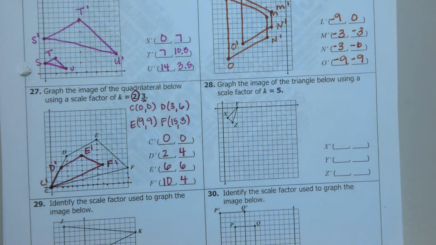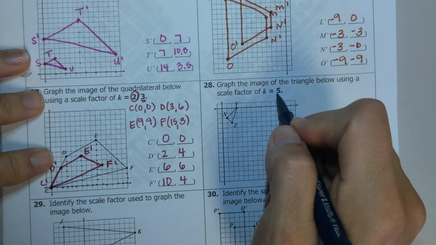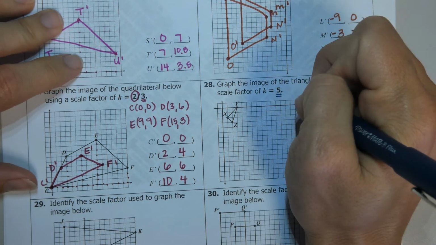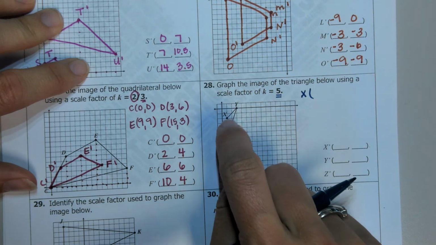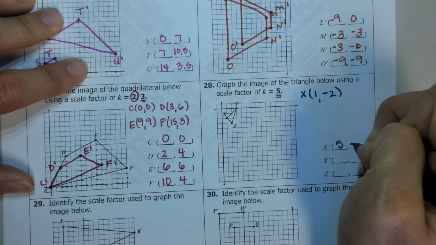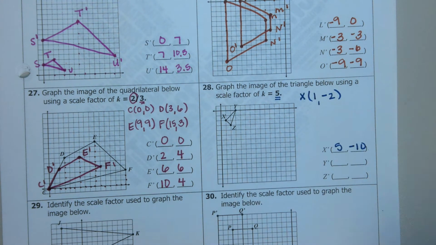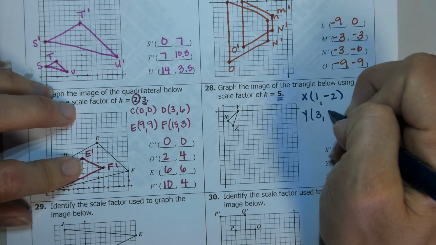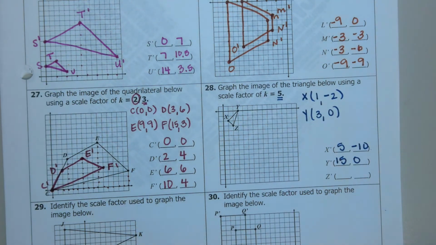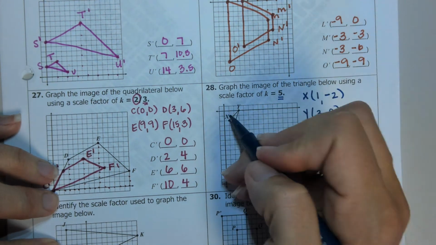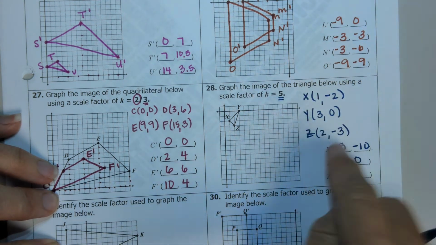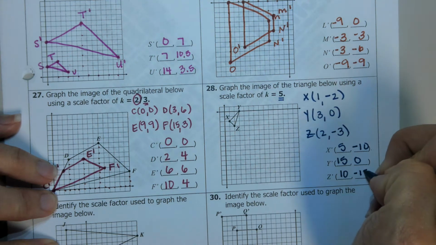All right, number 28. By a scale factor of 5. Whole numbers are easy because we just multiply. So X is at the point positive 1, negative 2. Times 5 would be 5, negative 10. Y is at the point 3, 0. Times 5 would be 15, 0. And Z is at the point positive 2, negative 3. Times 5 is 10, negative 15.